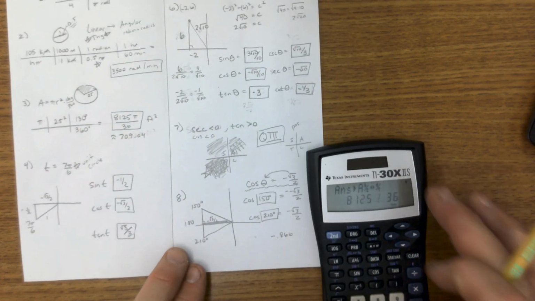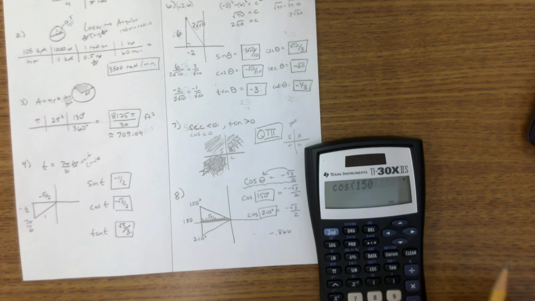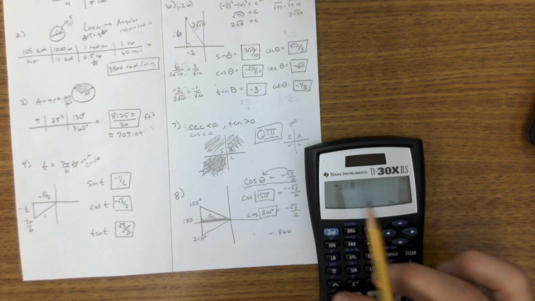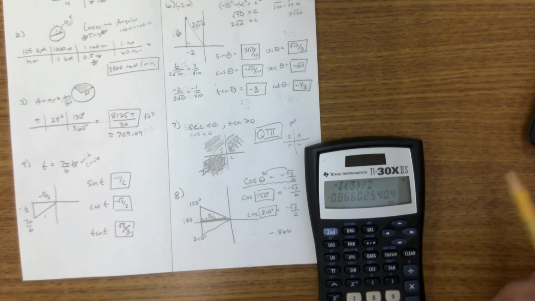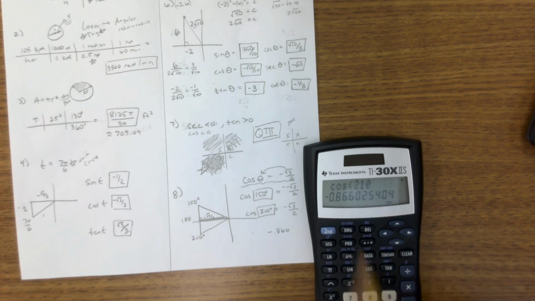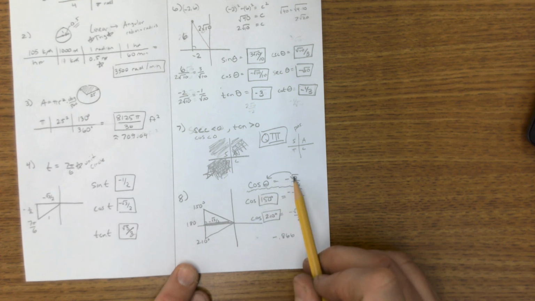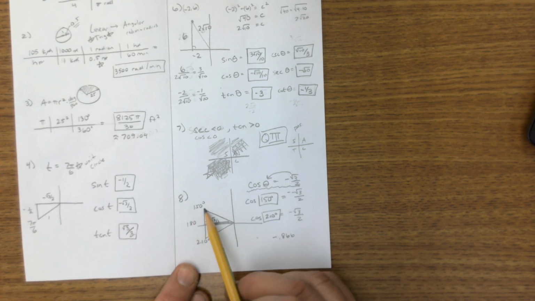And you can always check it with a calculator. If I do cosine of 150, I have negative 0.86. If I do negative root 3 divided by 2, I have the same thing, negative 0.86. And if I do cosine of 210, same deal. So what it's asking is, what angles give you that output? Well, you can see it on the unit circle. It's these two that will output that value.